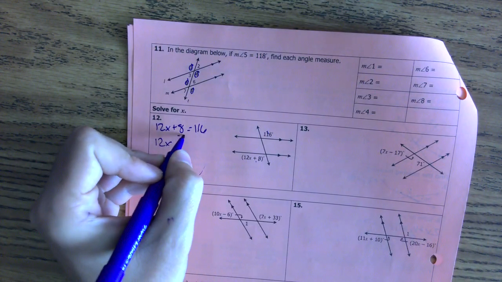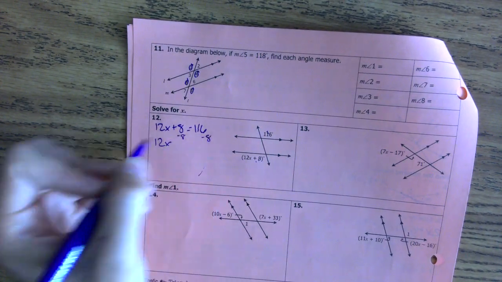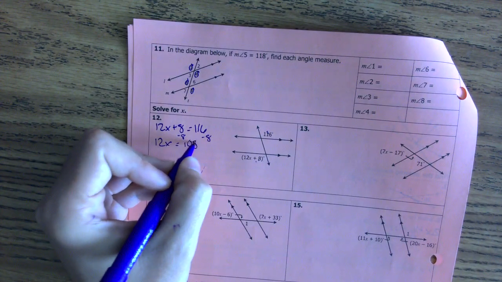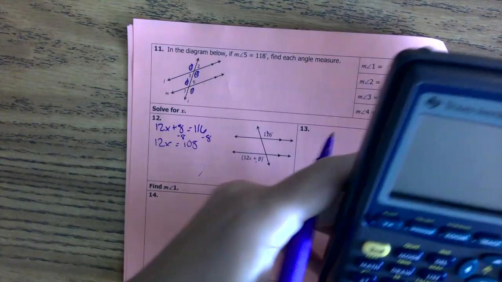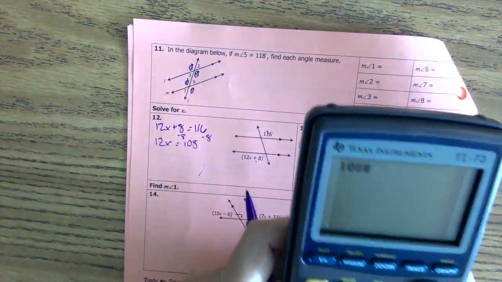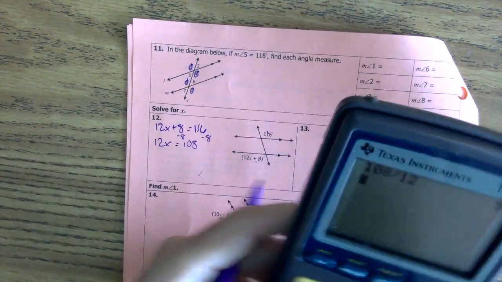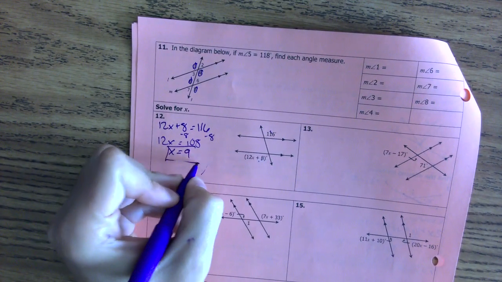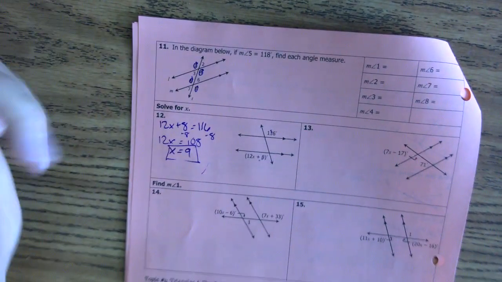We're going to subtract 8 from each side. 12x equals 108. Then we're going to divide each side by 12. 108 divided by 12, we get 9. X equals 9. You're done with that one. I just did it for you.